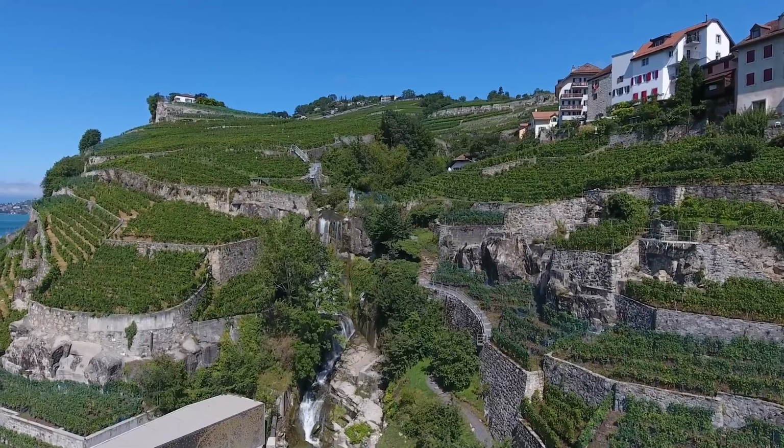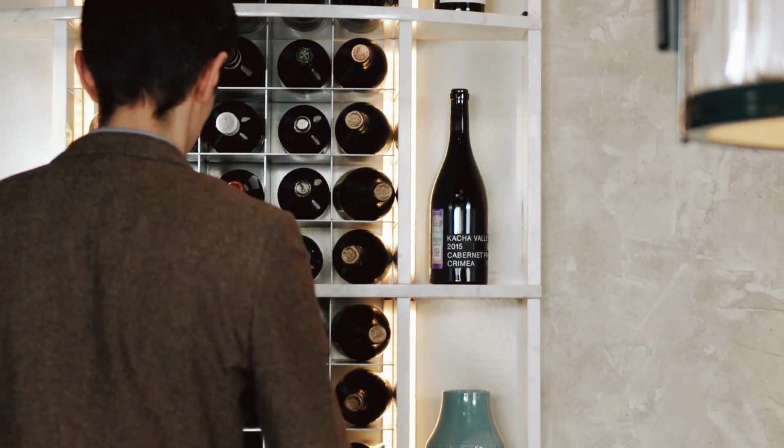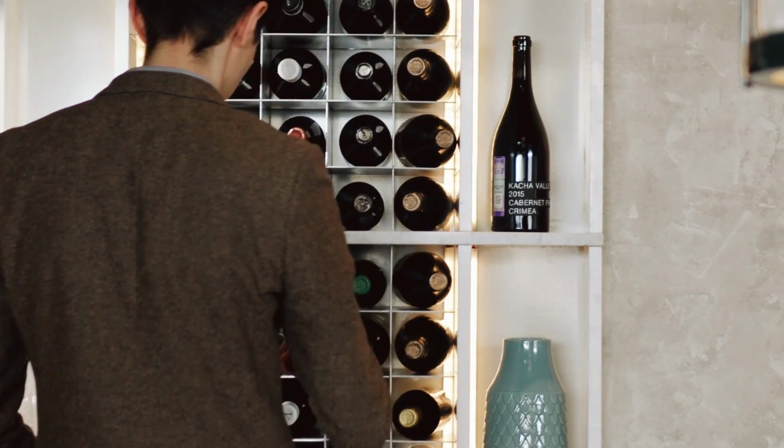Let's take another example. If you're interested in wine, you can think about the whole process, from the birth to the tasting of the wine. How do you grow it? How do you manufacture it? How do you store it? How do you present it? How do you design the whole tasting experience? How do you sell it? Whatever. Start from zero and see how you can design your spaces to enhance this whole experience.